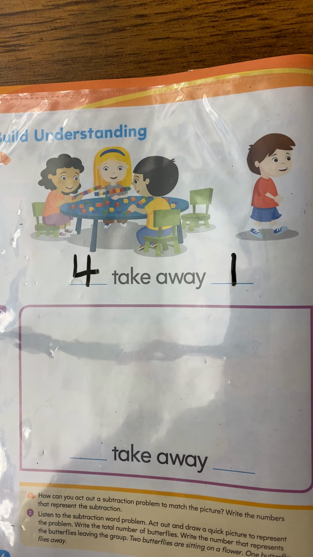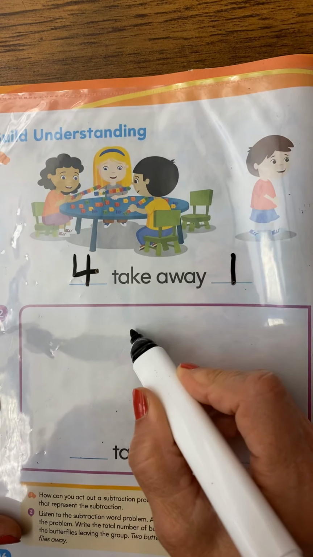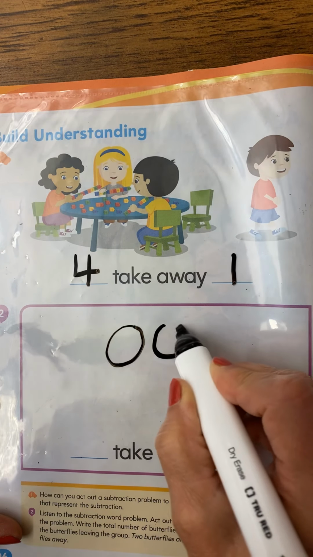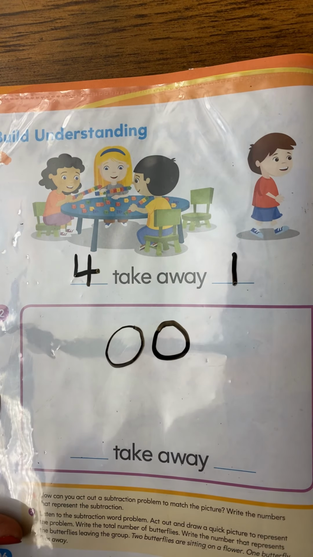Listen to the problem, and we will draw the picture to represent the problem. We have to write the total number of butterflies. Then write the number that represents the butterflies leaving the group. 2 butterflies are sitting on the flower, so let's draw 2 circles because that's my quick butterfly. 2 of them are sitting on the flower.